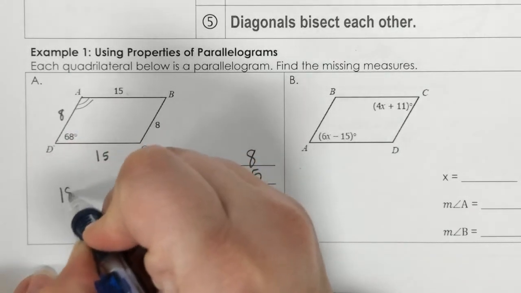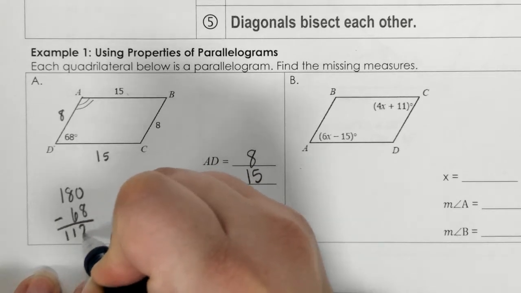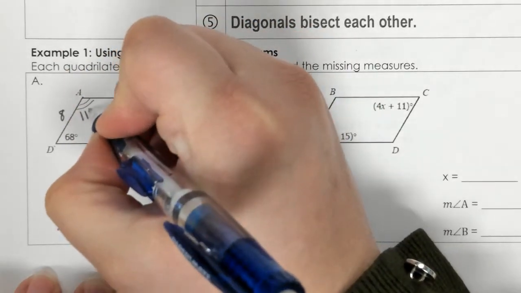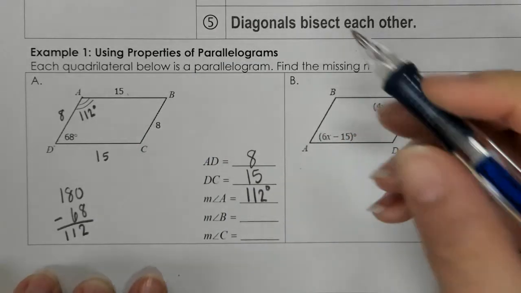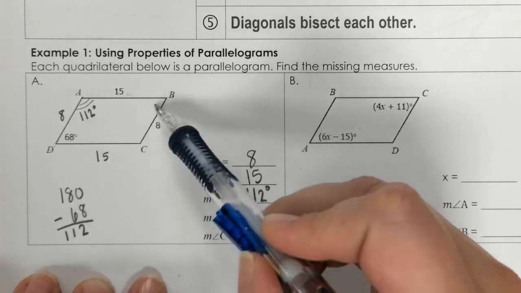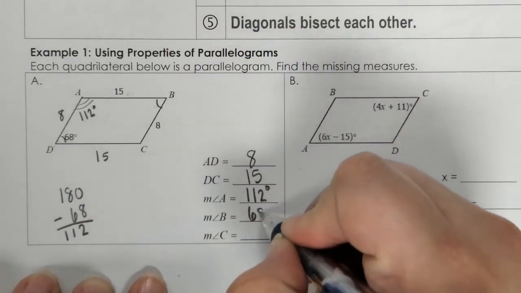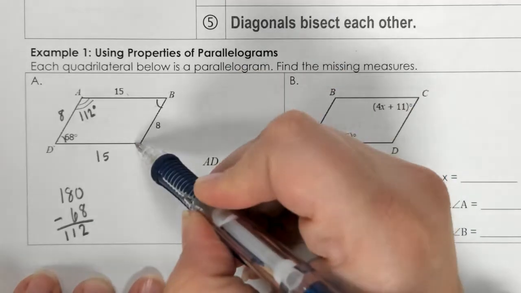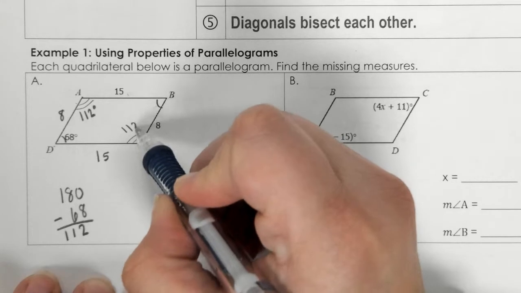So 180 minus 68 gives me 112. Now, angle B is opposite of angle D, and those are congruent, so that's 68. And angle C is opposite of angle A, and those are congruent, 112.